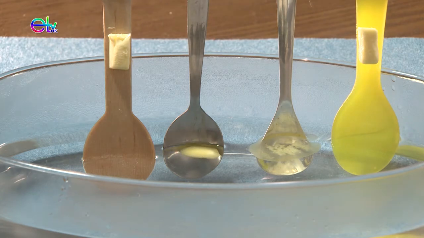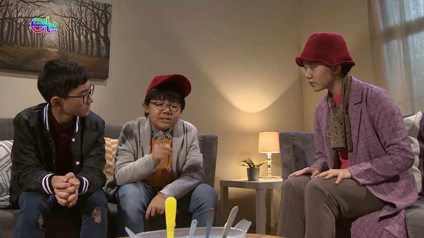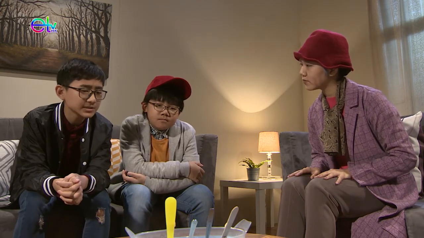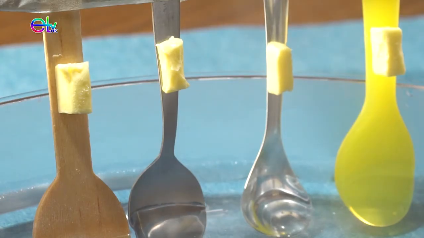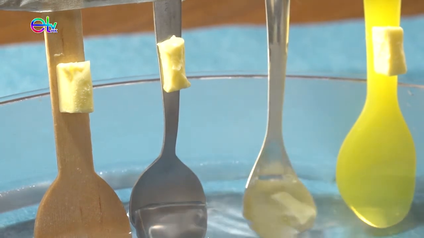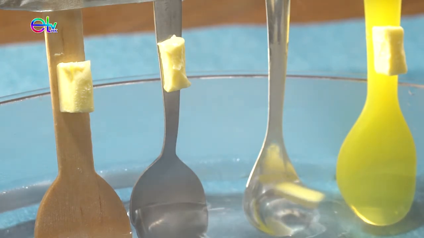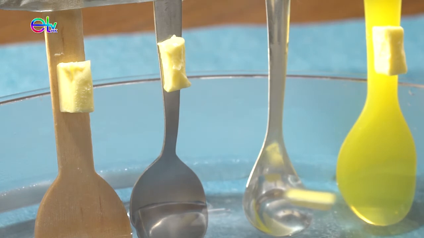What do you think affects the melting speeds here? The temperature of the spot where the butter is stuck. Then what factor decides how hot the spot is? It is how fast heat is transferred to where the butter is. So it means that the 4 spoons have different capacities in conducting heat. Absolutely. Different materials conduct heat differently. You just saw that the butter on the silver spoon melted the quickest. It is because it conducts heat most easily.